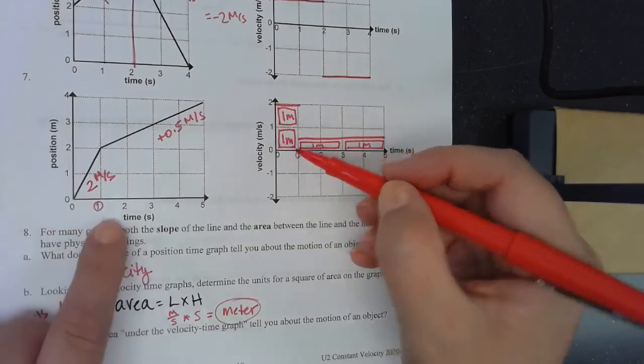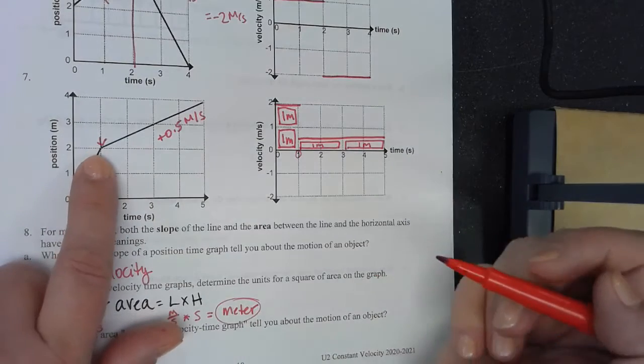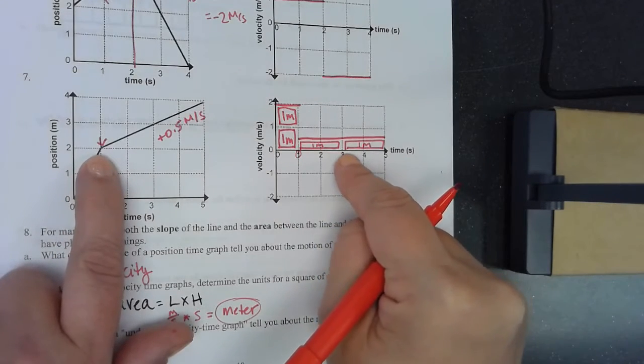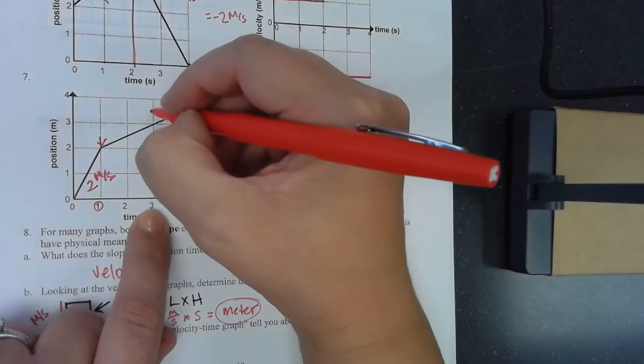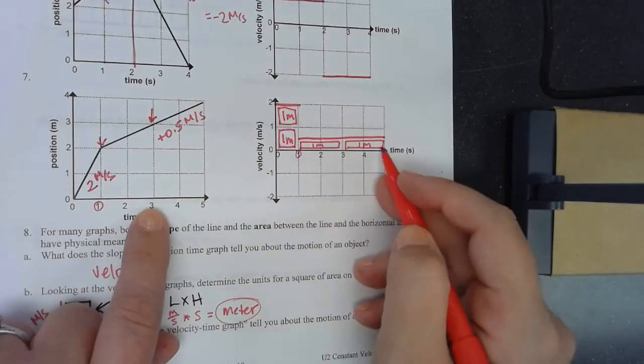All right, look at this. After 1 second, I've traveled 2 meters. It's on the position versus time graph that way. After 3 seconds, how far have I traveled? I've traveled 1, 2, 3 meters. That's crazy. 1, 2, 3, 4.